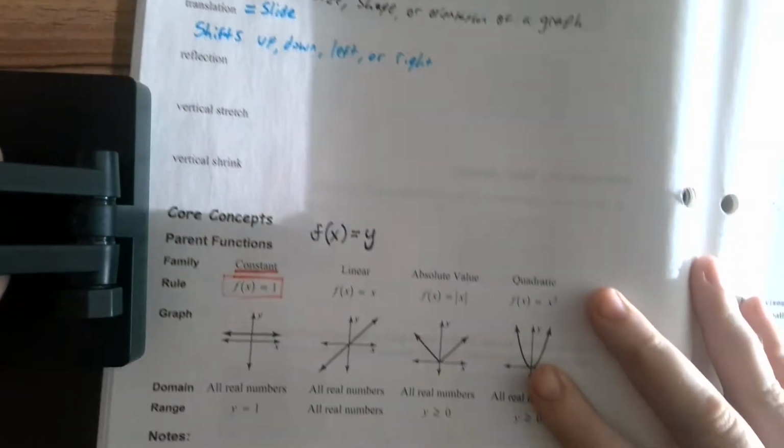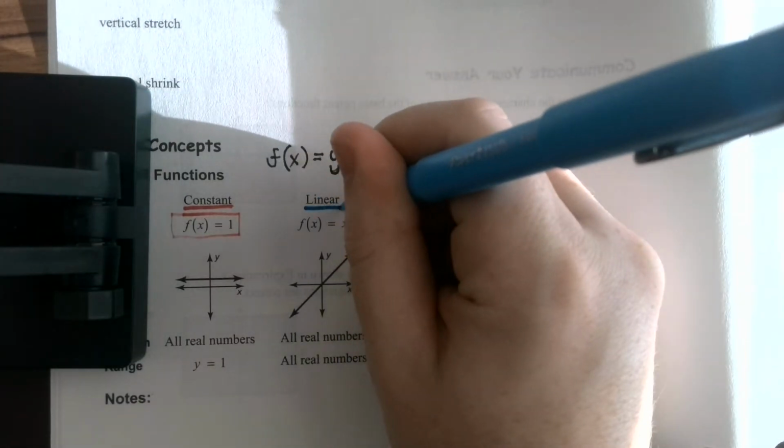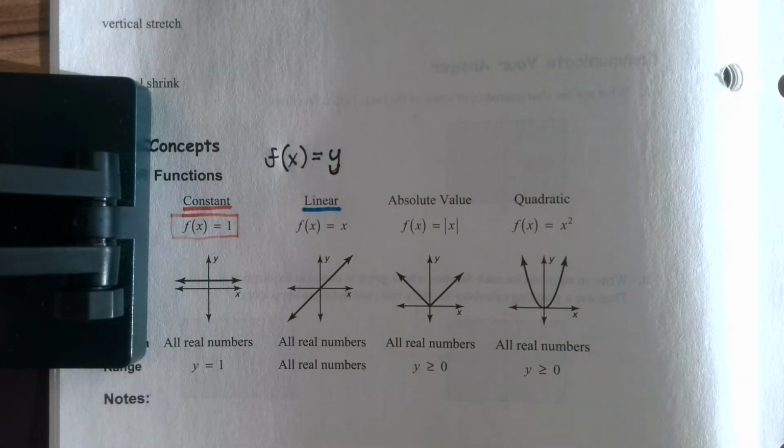Let's talk about the next parent function. The next parent function is the linear function. Linear. When you hear the word linear, what do you think of?